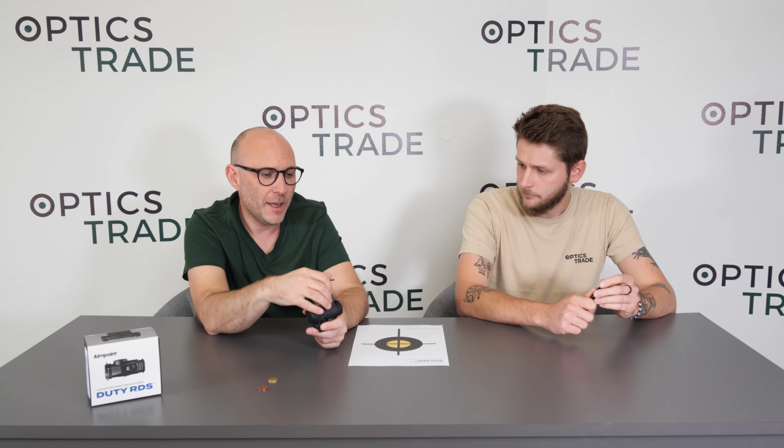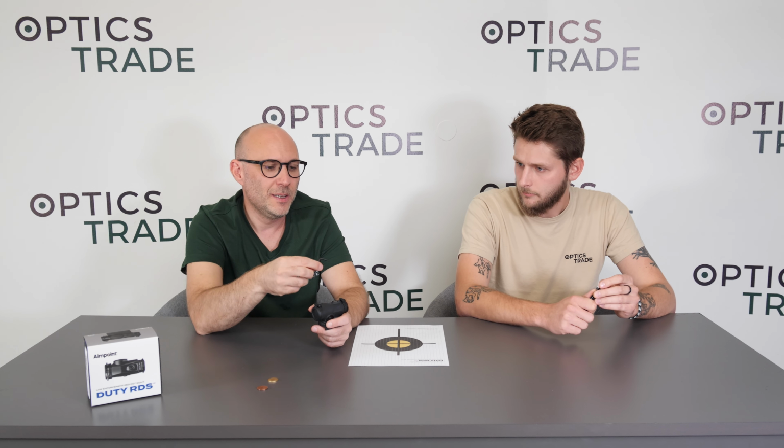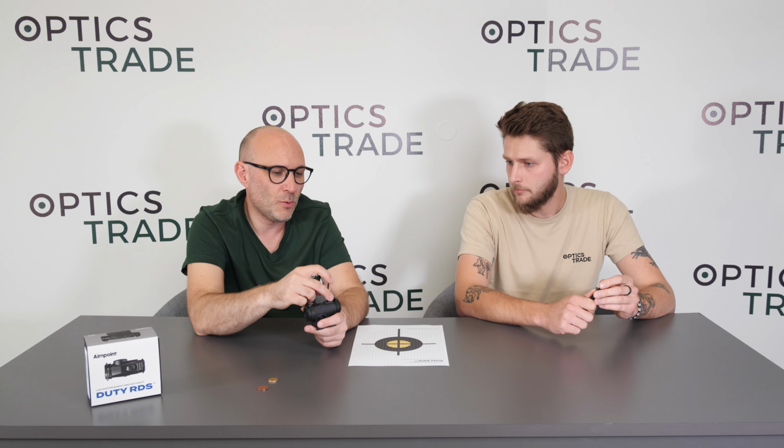Yeah. So what about the tools used for applying clicks? The Duty RDS is a dot meant for professional use, even though a lot of people from the civil sphere also buy them. So you get a normal Torx key with it, and you're able to apply the clicks with this Torx key. The clicks are quite tactile.